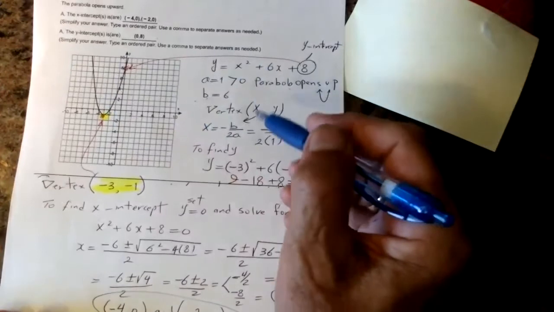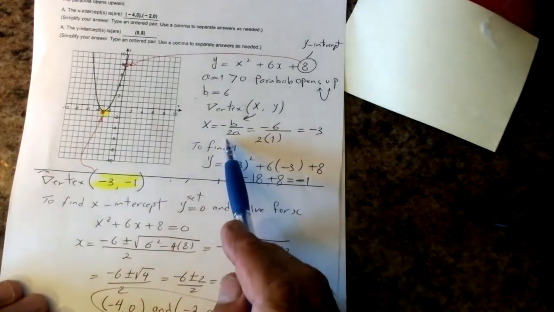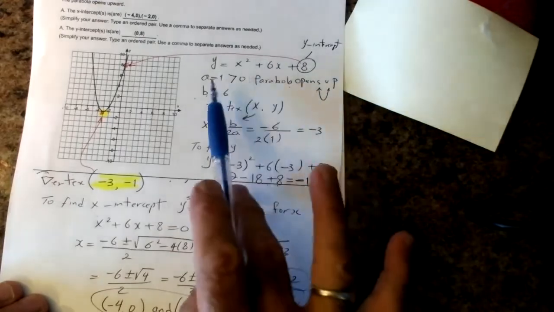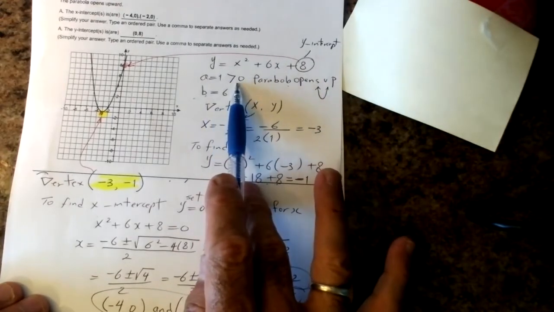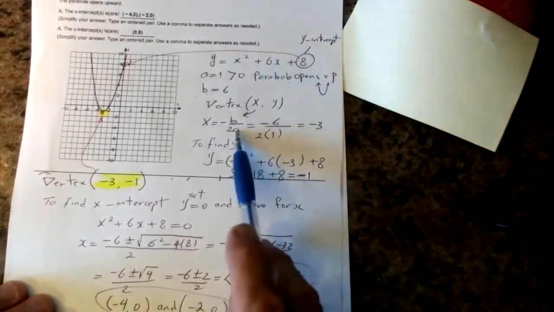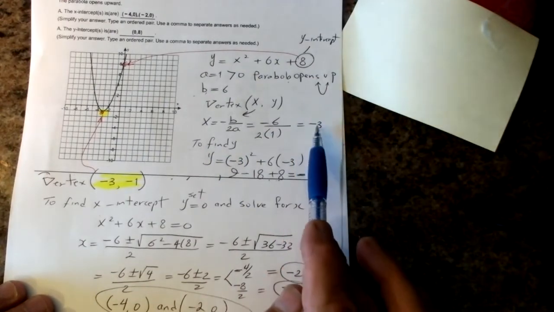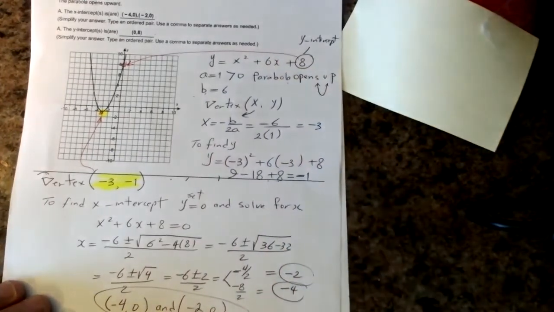So now, how do I find the vertex? The x of the vertex and the y of the vertex. X of the vertex is minus b over 2a. You have a is 1, which is greater than 0, so the parabola opens upward. A is 1, b is 6. You substitute those numbers here. That would give you the x of the vertex. How do I find the y of the vertex? By substituting -3 here to find the y of the vertex.